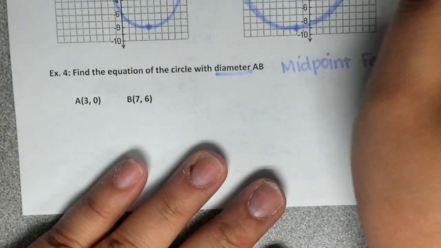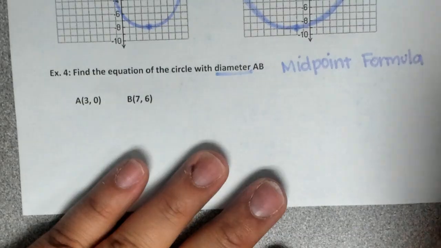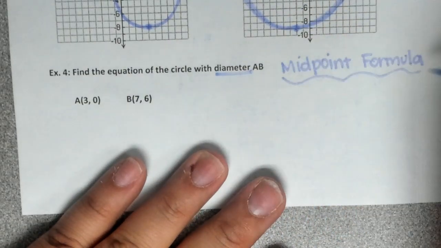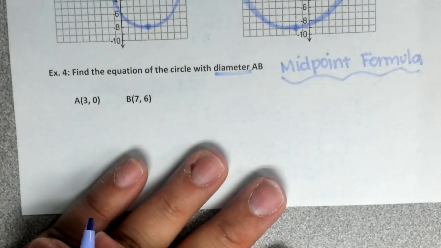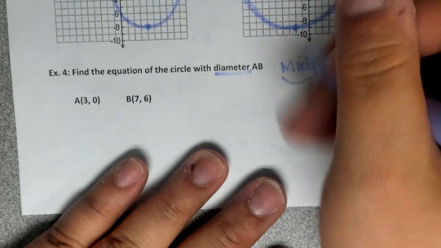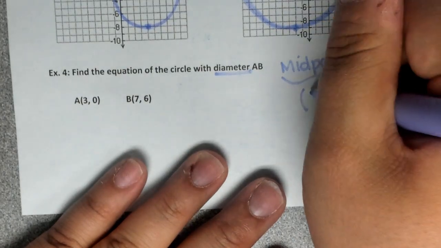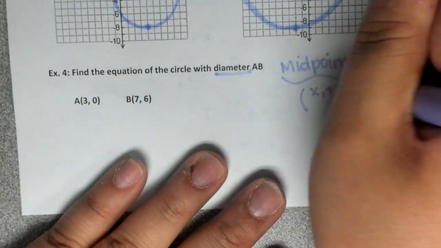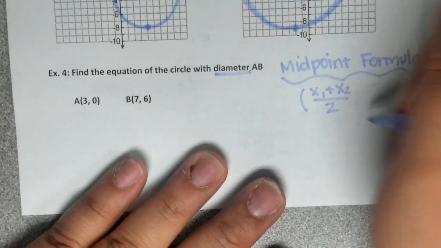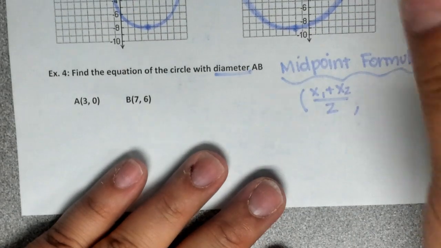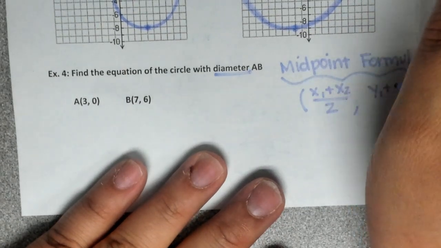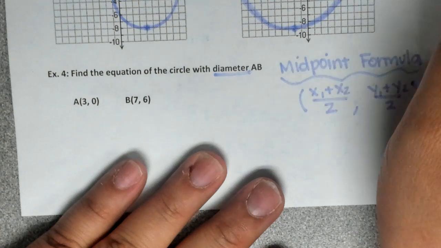Well, we learned this in August. Do you remember the midpoint formula? You're going to add your x's together and divide by 2. Add your y's together and divide by 2.